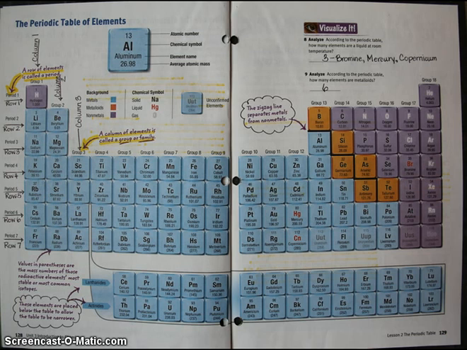Next to it is column 2, okay. Then you have some shorter columns, and then you have some taller columns again with group 13, 14, etc. Okay. Horizontally across the table, you have rows or periods. Okay. Period 1, the only 2 elements in period 1 are hydrogen and helium.